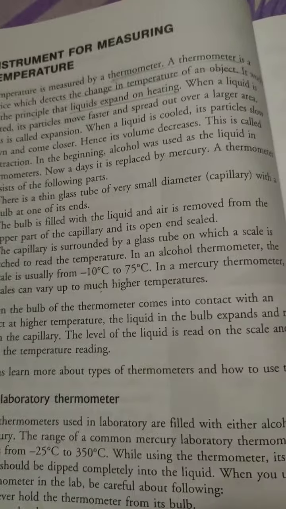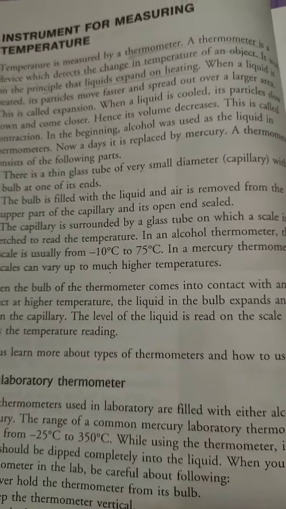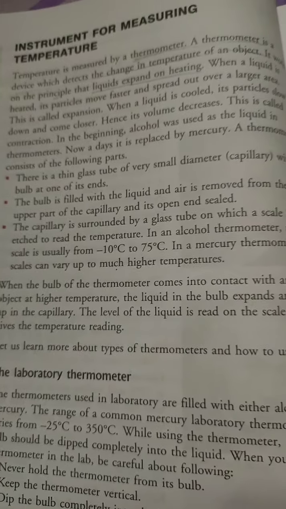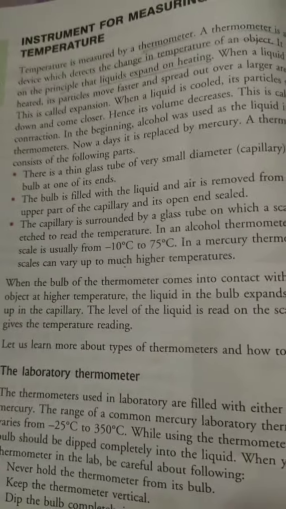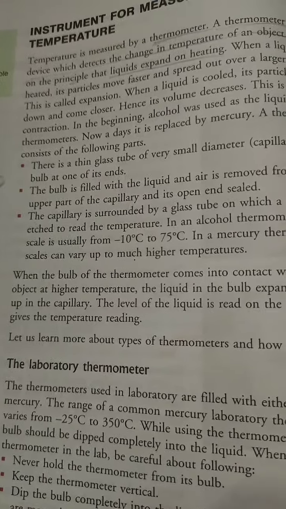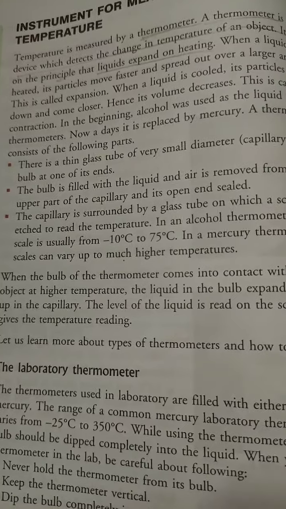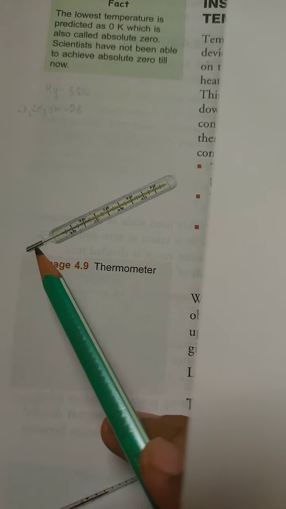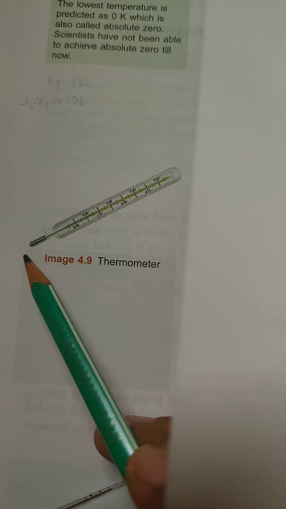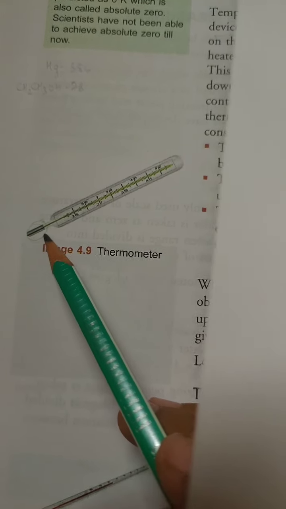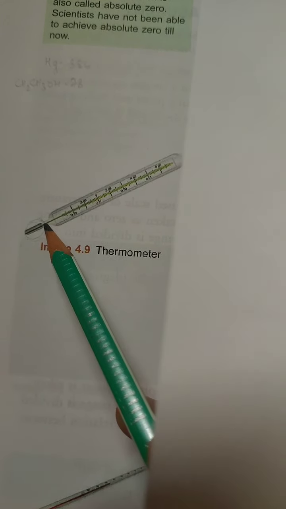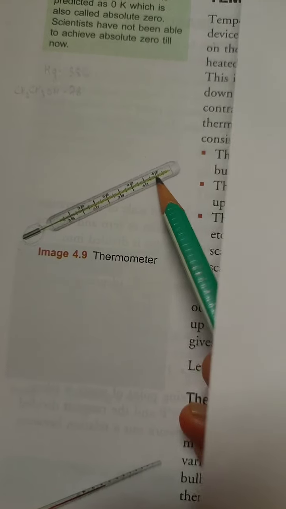What do you mean by liquid expands on heating? Whenever we heat a liquid, the molecules of the liquid get excited, and so they start a random movement, isn't it? Inside a thermometer there is a liquid. If we dip this part in hot water, the liquid here will gain kinetic energy and be in random movement. Since the molecules are in random movement, they will move from here to this side.